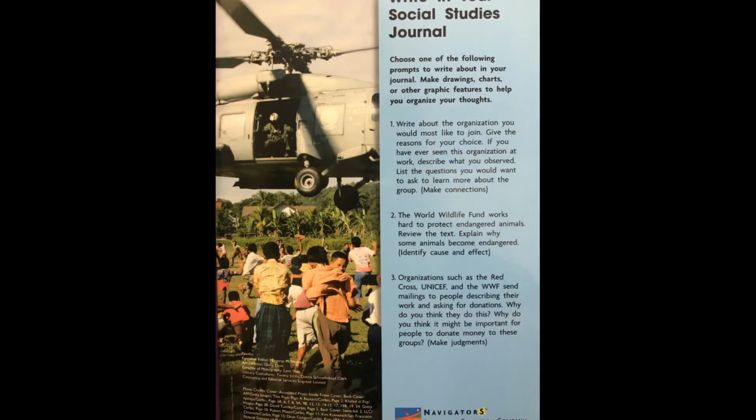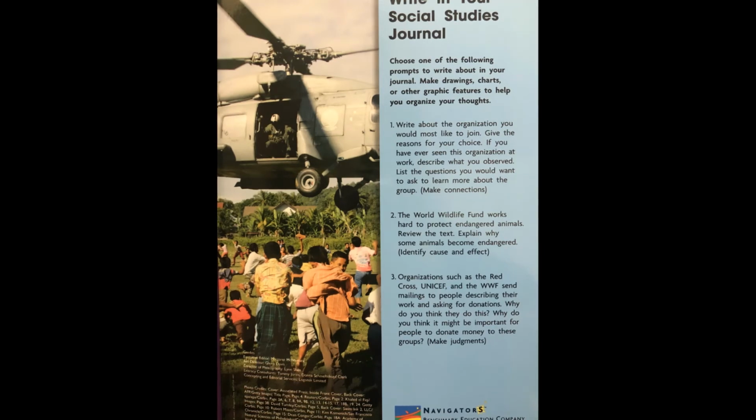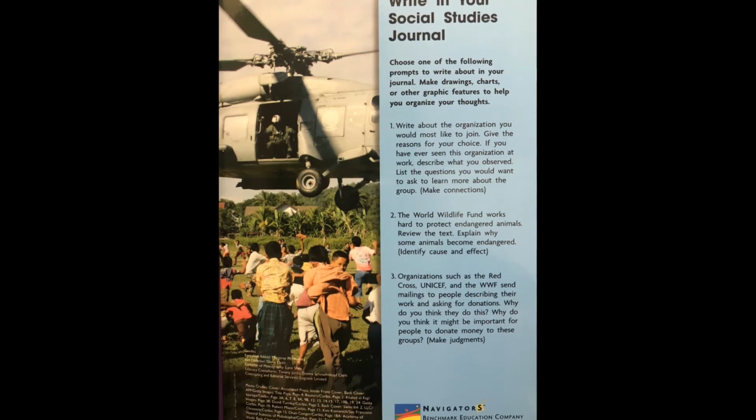And then if we look in the back inside cover, we have write in your social studies journal. You are going to choose one of the following prompts to write about in your journal. Make drawings, charts, or other graphic features to help you organize your thoughts. So we have 3 journal prompts, and you are going to answer one of them.